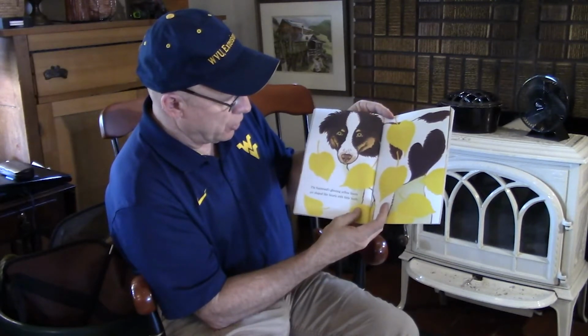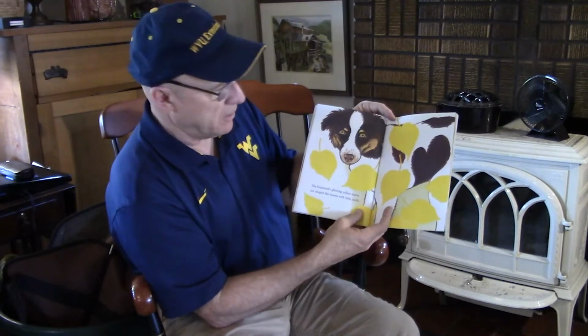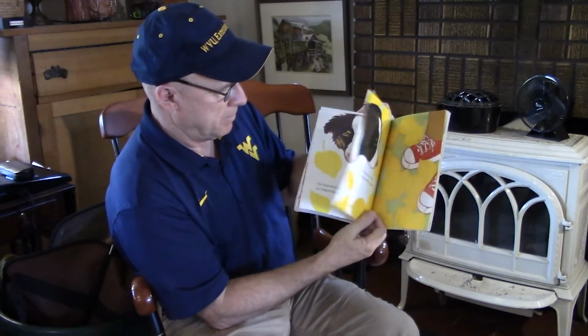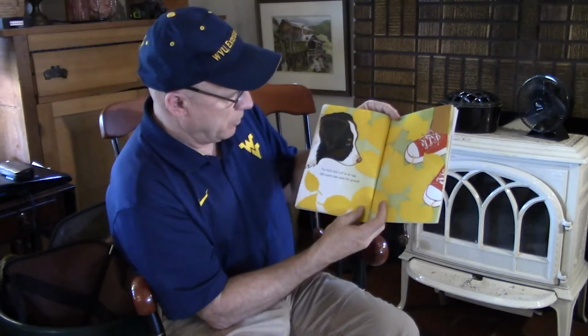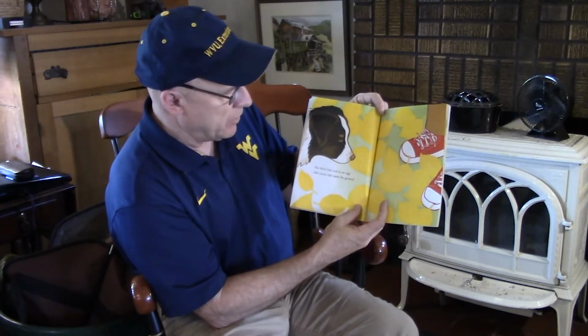The basswood's glowing yellow leaves are shaped like hearts with little teeth. The birch leaf, oval as an egg, falls sunny side upon the ground.